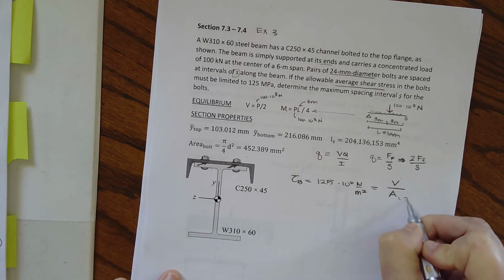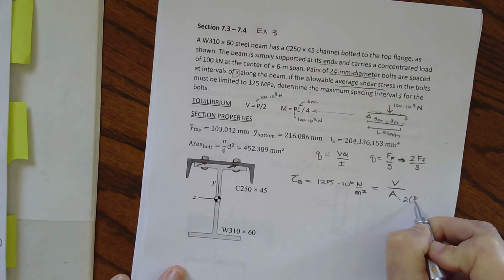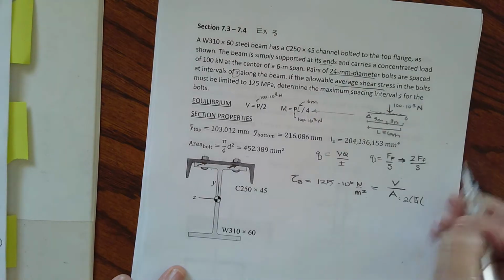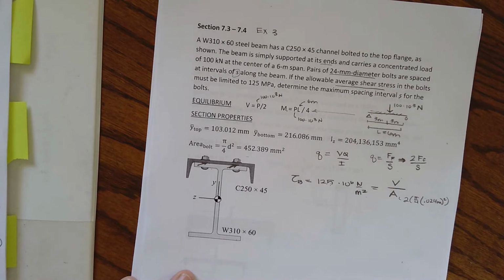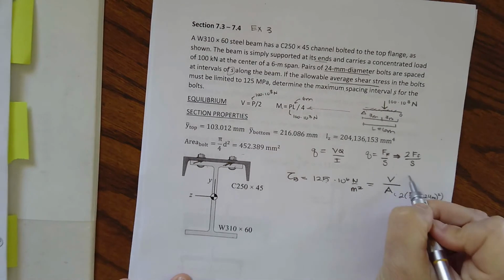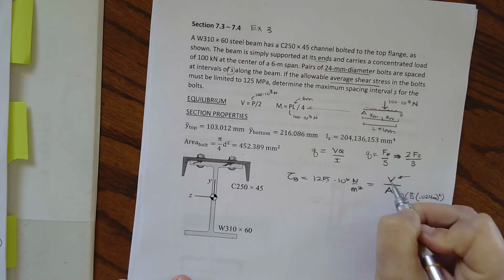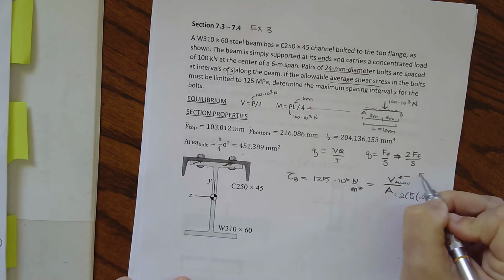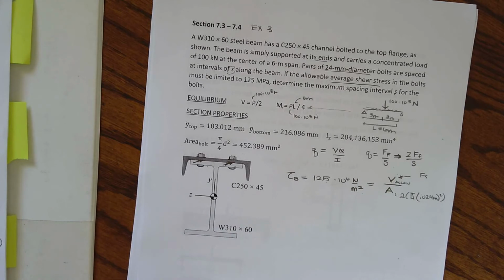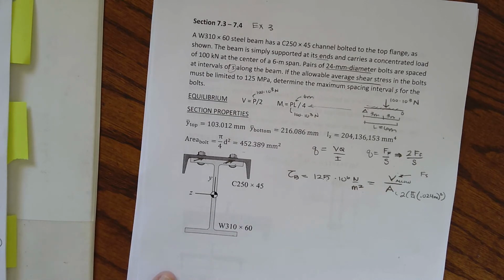Our area: we have 2 bolts, pi over 4 d squared, with d equal to 0.024 meters. We can now figure out the allowable force of the bolt, because they didn't give us the force of the bolt, they gave us the shear stress.